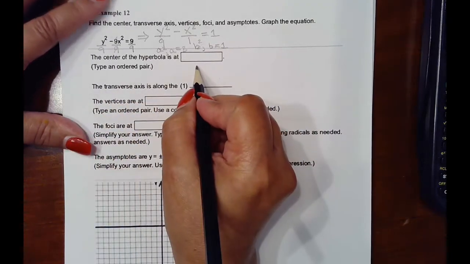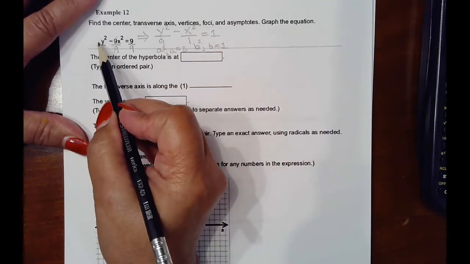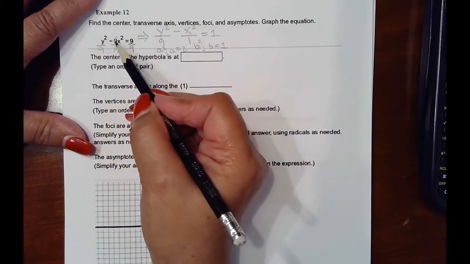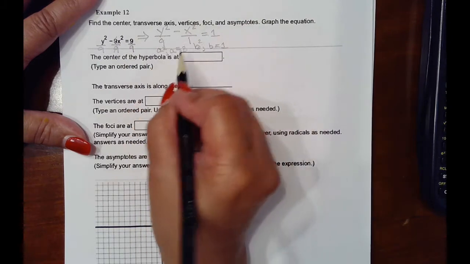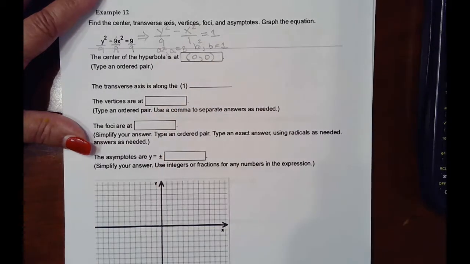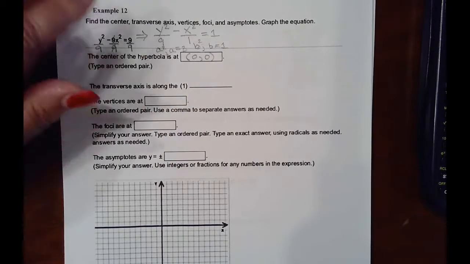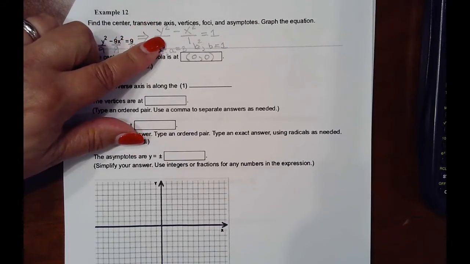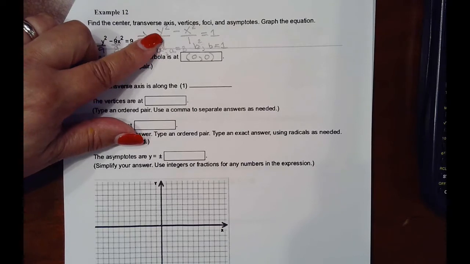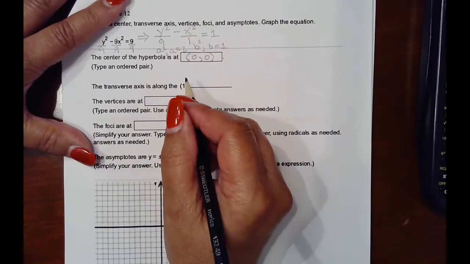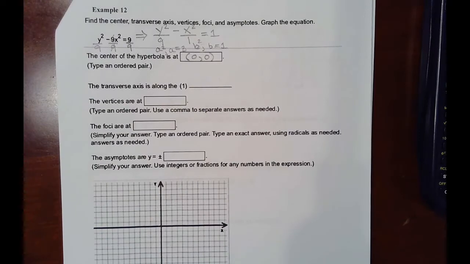Okay, center of the hyperbola. Notice that this is not y minus anything with a square on a parenthesis. It's just y squared. And the x squared's like that too. So you are still at the origin with your center. Transverse axis, well, again, concentrate on that positive expression, which includes the variable y. Therefore, you're going to open up with respect to the y-axis. Okay, transverse axis is the y-axis.